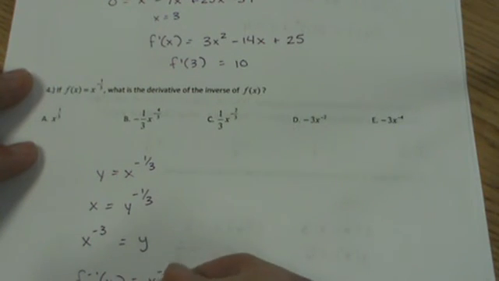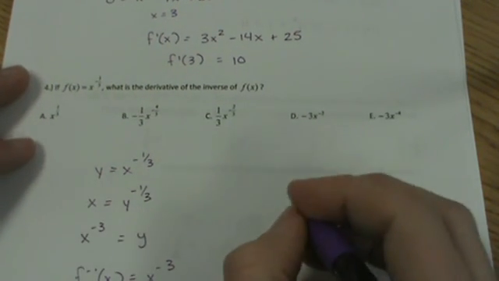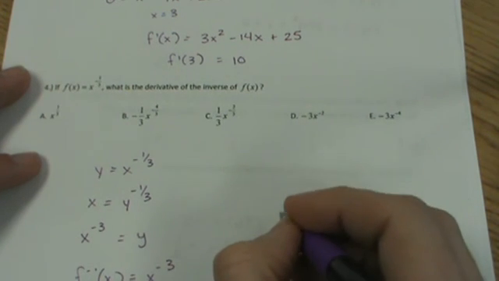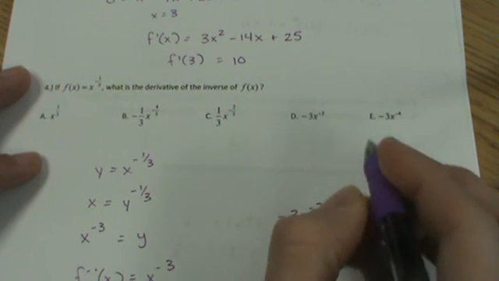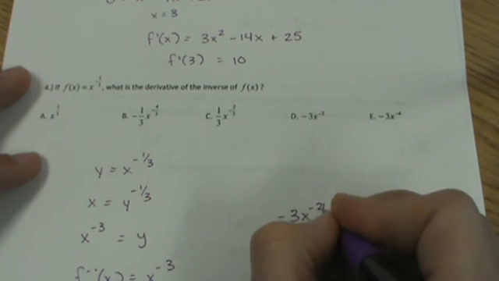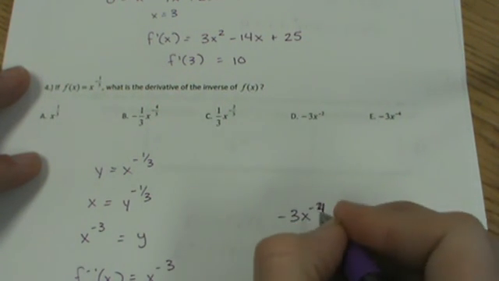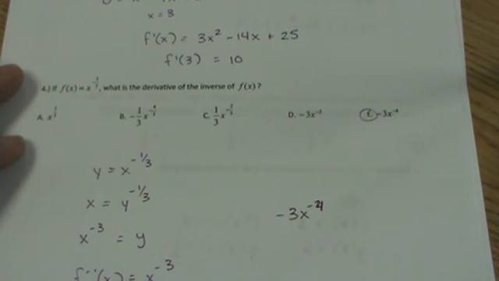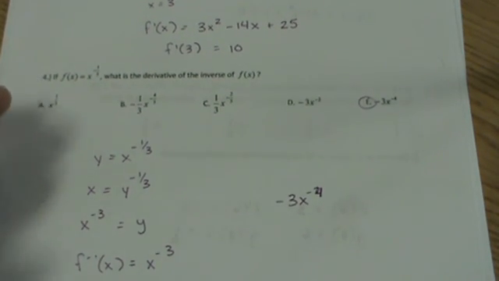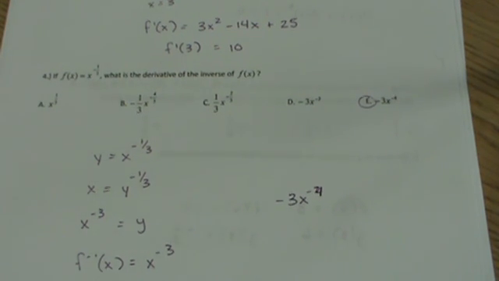Well, take the derivative of that. The derivative of that would just be negative 3x to the negative 2nd power, which, negative 4th power. Scratch that. Gotta make sure you subtract, and that's going to be e right there. All right, so these are just a couple examples of inverse problems that could pop up on the exam.